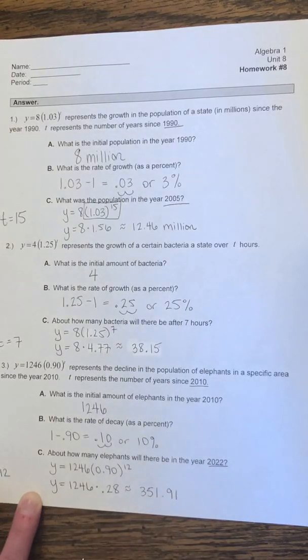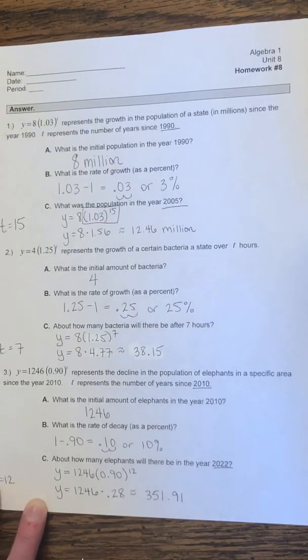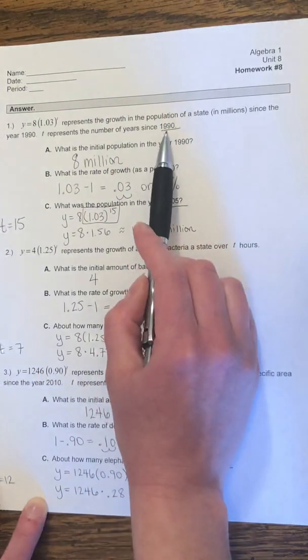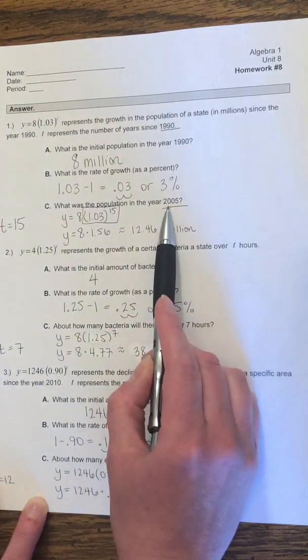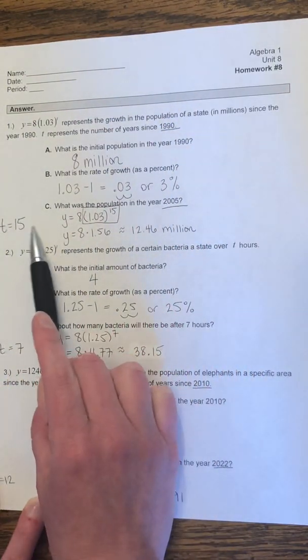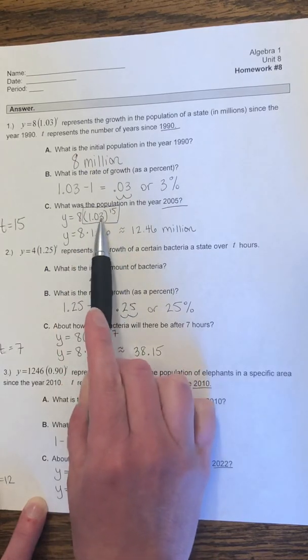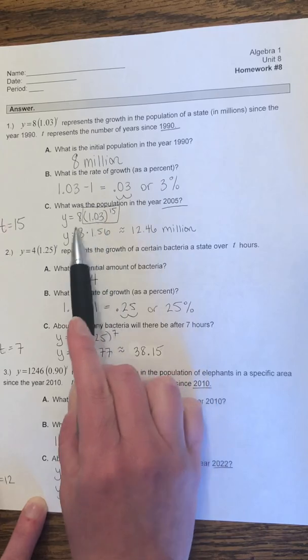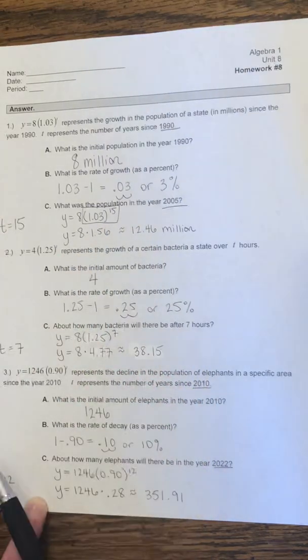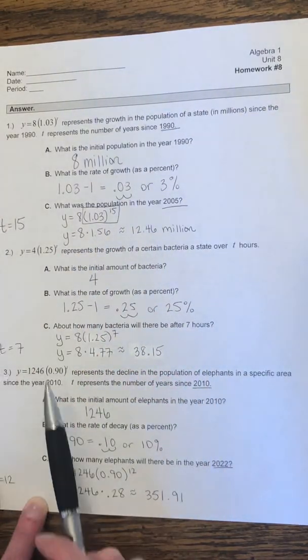Last question for number 1 says, what was the population in the year 2005? So we need to figure out what T is going to be. From 1990 to 2005, 15 years went by. So that's why I'm using T is equal to 15. Remember, you want to do exponents before you multiply. So you will need a calculator.